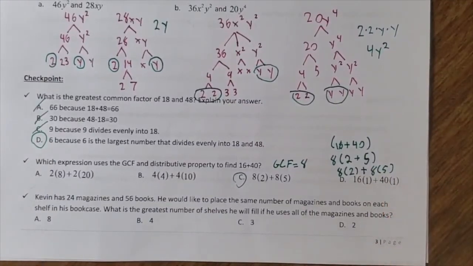Okay, let's do one more for this page. We've got Kevin has 24 magazines and 56 books. He would like to place the same number of magazines and books on each shelf in his bookcase. What is the greatest number of shelves he will be able to fill if he uses all of his magazines and books? Well, this is just asking us to find our greatest common factor between our magazines and our books to see how many shelves we can fill.